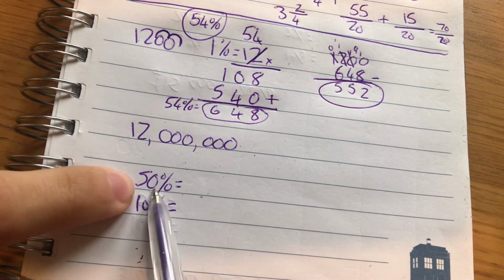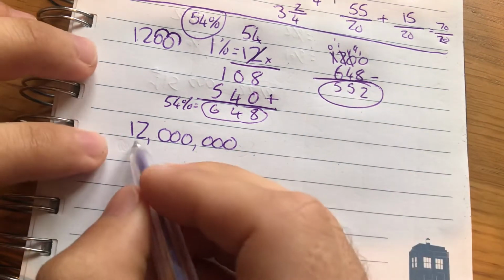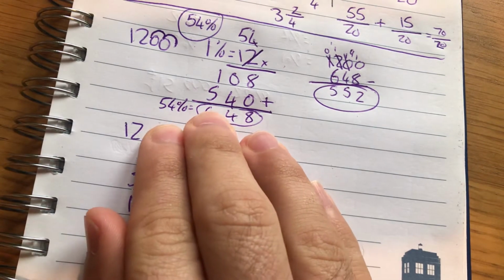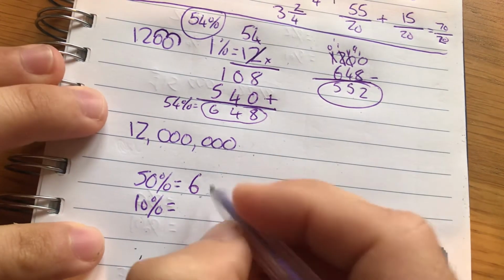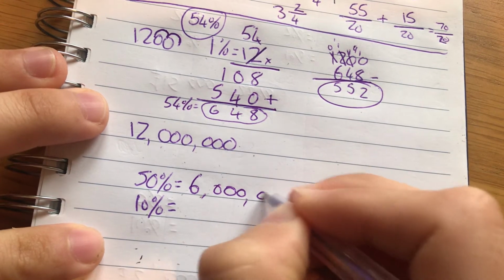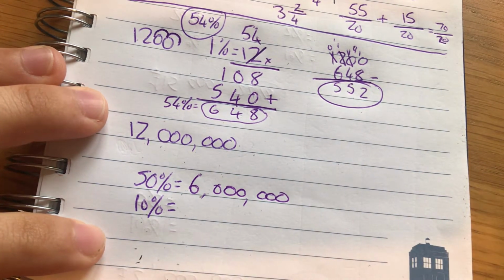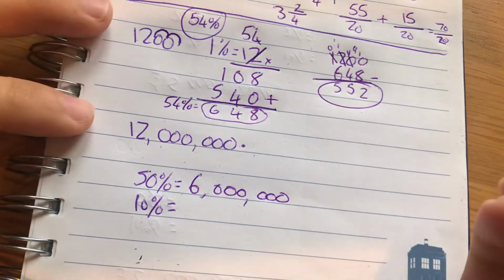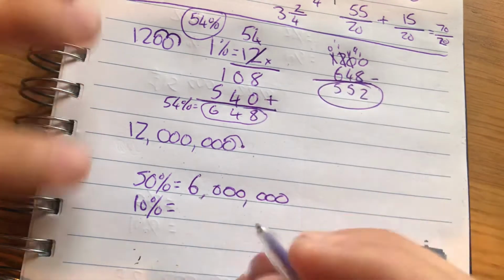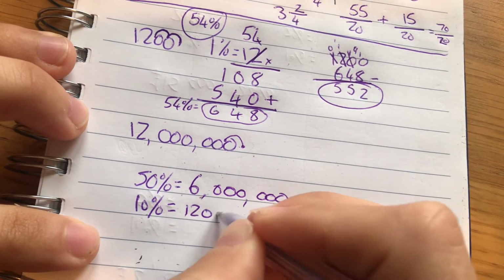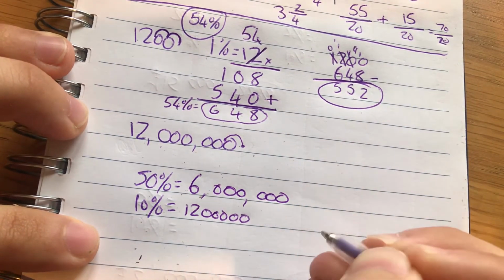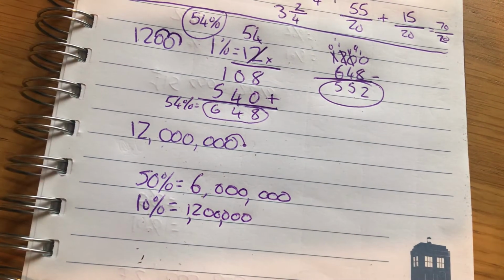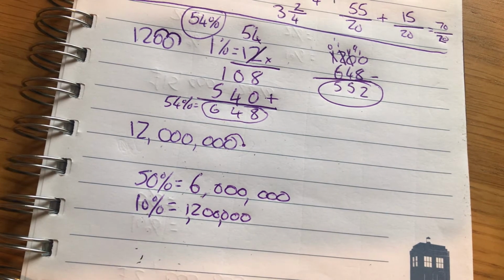60% is very easy. We've got 50 and a 10. So 50%, well, alright, it's got loads of zeros, but let's do our zero trick we always do. We've got 12 here. So 50% is going to be 6. Put our zeros back. And then 10%, well, how do we find 10%? We divide it by 10. Obviously, our decimal's here. 10% is going to be 12 with 1, 2, 3, 4, 5 zeros there. So, there we go. All we need to do now is add them up.